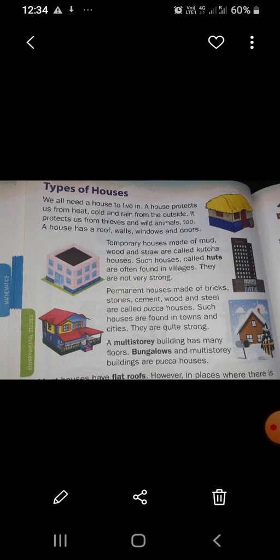Yes, dear student. The next question is, answer in a sentence. Question number 1 is, why do we need a house? Why do we need a house? Yes, we need a house to live in.